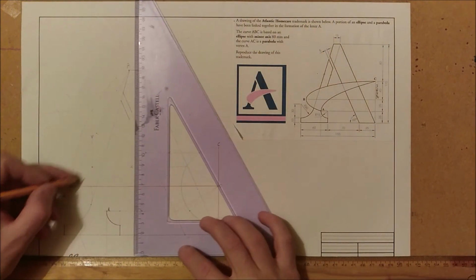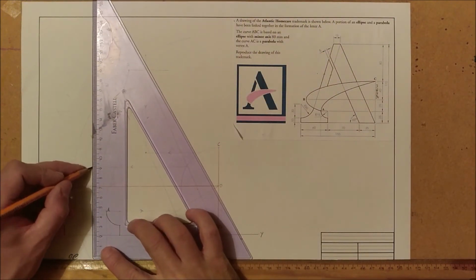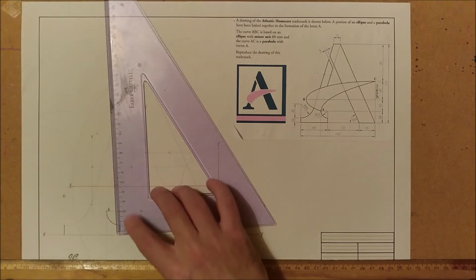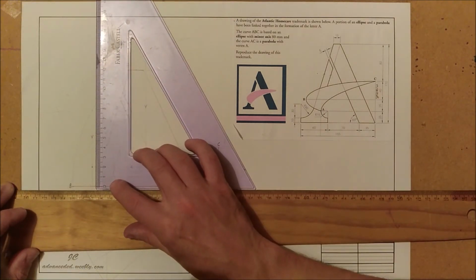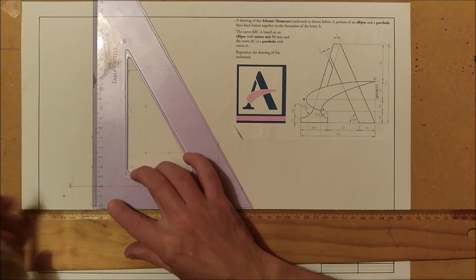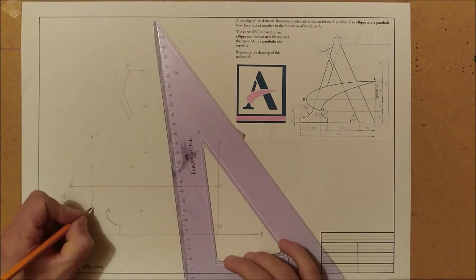And for this guy here on the lower side, I'm just going to mirror that through the major axis. To measure my distance above it, which is 20 millimeters, I'm going to put that down, project it down below, just to give me this point here.